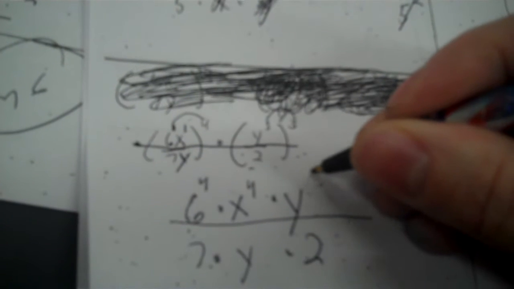Okay, so let's talk about our 6. It's to the 1 power, but it's in parentheses with an outside 4, so 1 times 4 is 4. Now x, the top x, there's only one of them on top, to the first power. 1 times 4 is 4. The y, there's only one y on the top, it's to the third, but it's in parentheses, so 3 times 3 is 9.